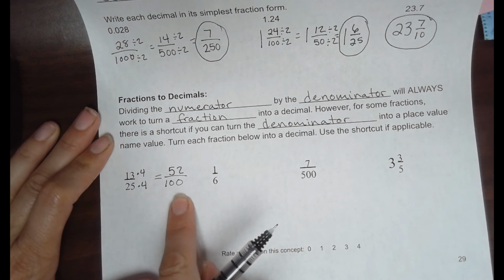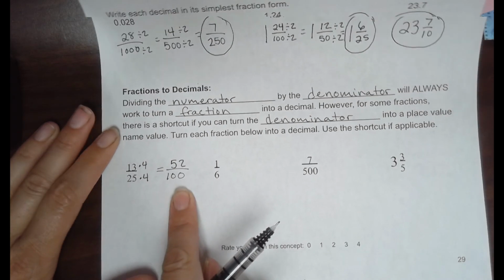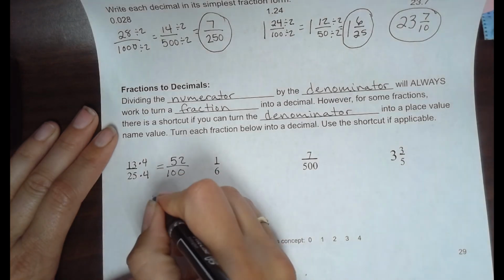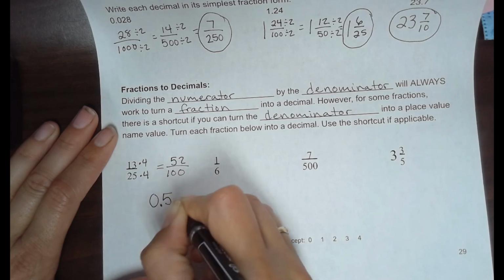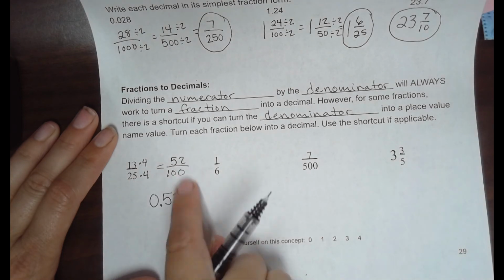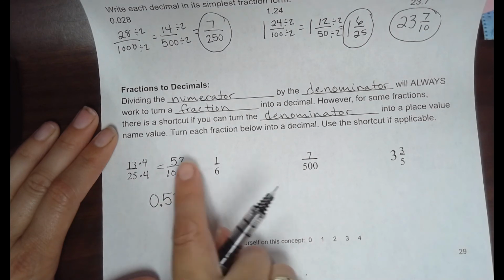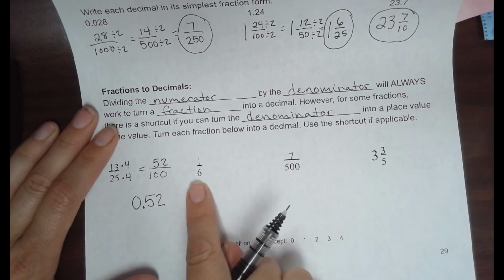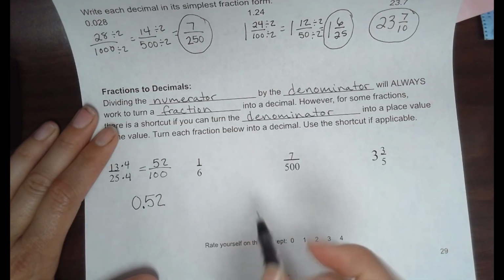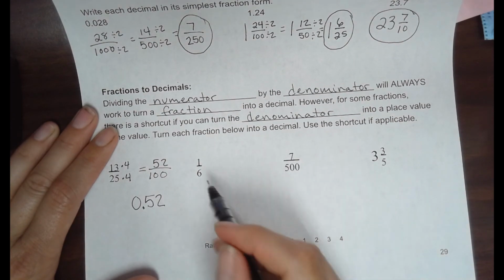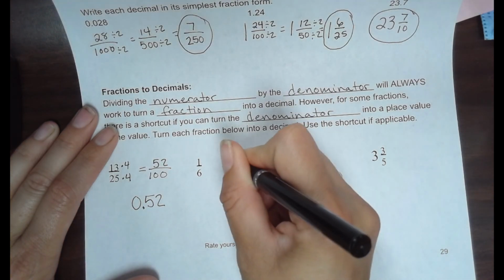Let's look and make equivalent fractions. Now since this is out of 100, think about your place value. 52 out of 100, that means 52 hundredths. So if you can make the connection between turning that into a place value name, then you can easily go from fraction to decimal. Now 1 over 6, I can't turn 6 into 100 easily like this one was, like multiplying by 4. So if that's the case, that means let's just do the division.